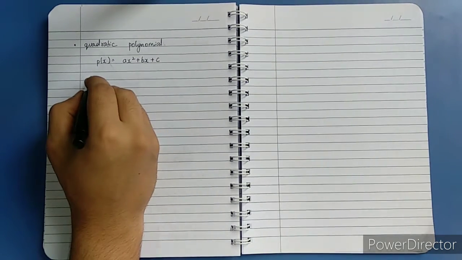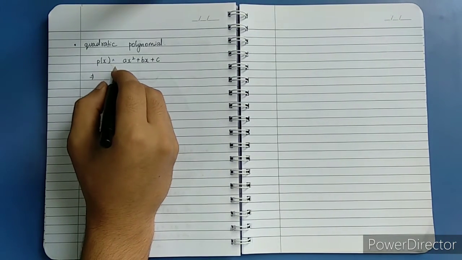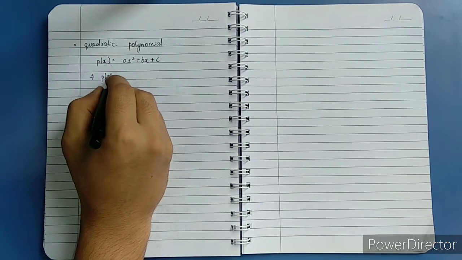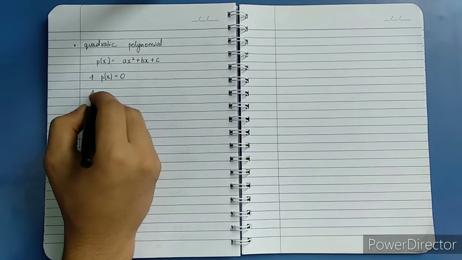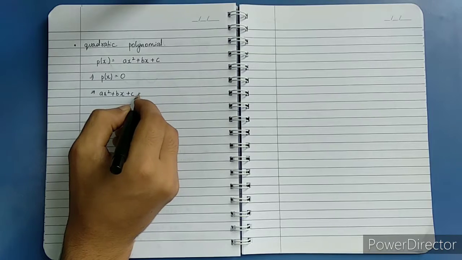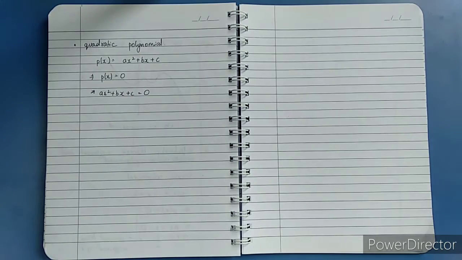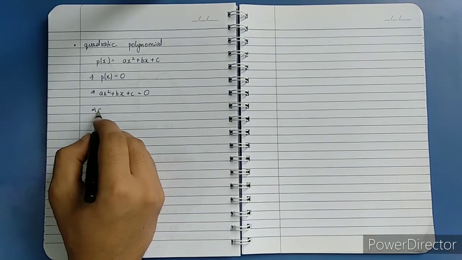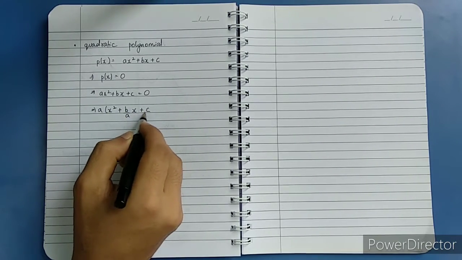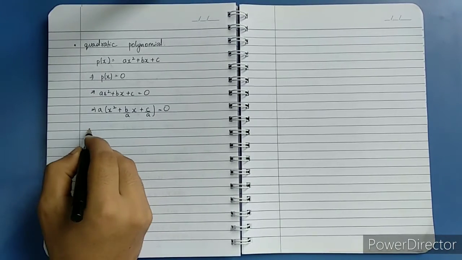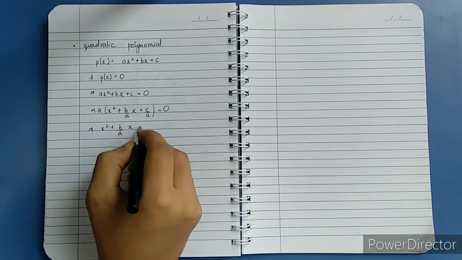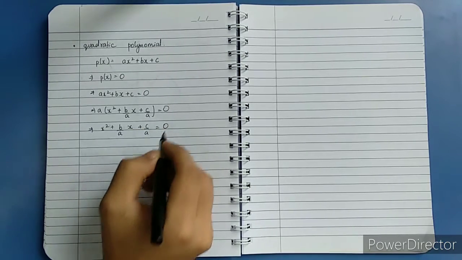So p of x equals 0 will imply ax square plus bx plus c equals 0. So a comes common, we have a times x square plus b by a x plus c by a equals 0, which implies x square plus b by a x plus c by a equals 0.